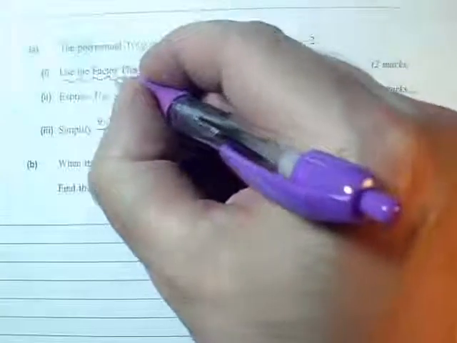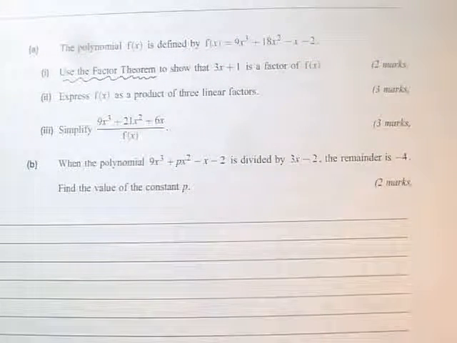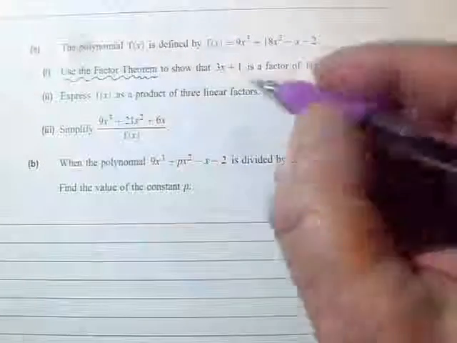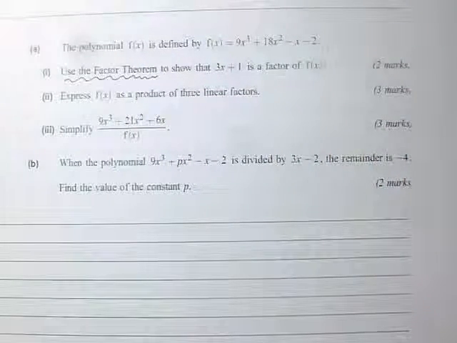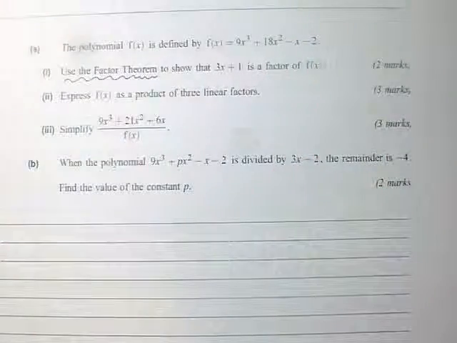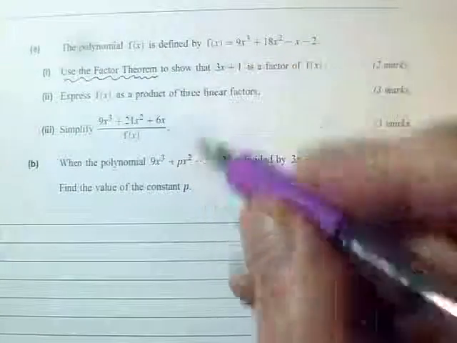Okay, the first part of this question says use the factor theorem. You need to know what that means. That means you have to do it by substituting in what I call the magic value of x into f of x. If you try and do it by taking out a factor of 3x plus 1 and showing that it works, you'll get 0 marks because you haven't used the factor theorem.